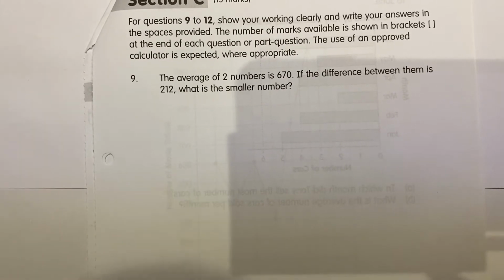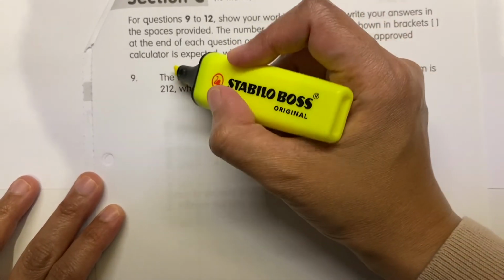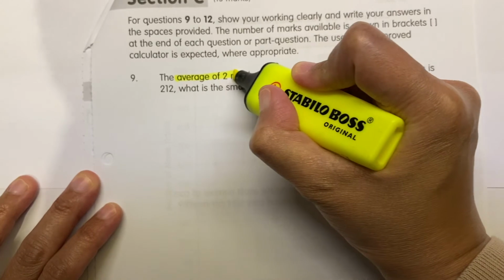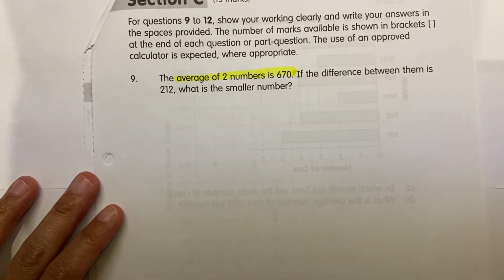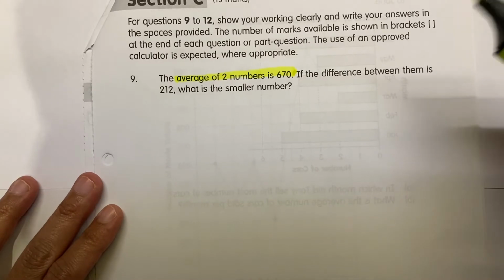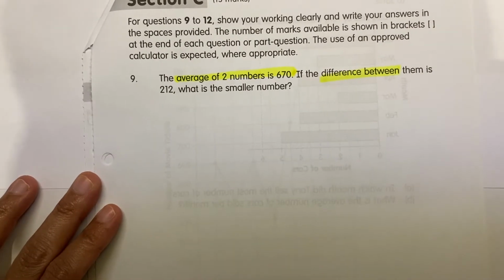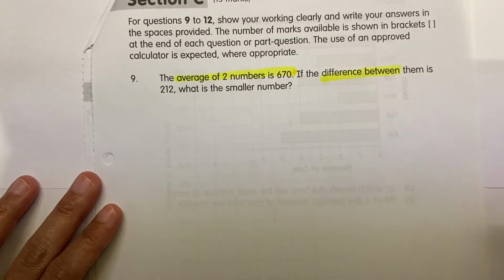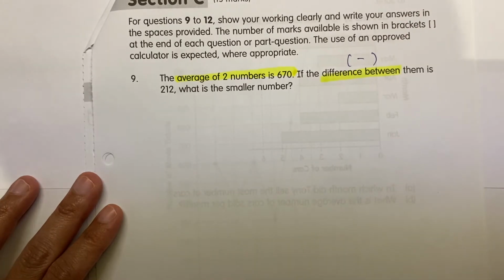Okay, the average of two numbers is 270. So here you have, all right, two numbers and each number is 270. If the difference between the two numbers is 212, difference between means when you take away, all right, it's 212.